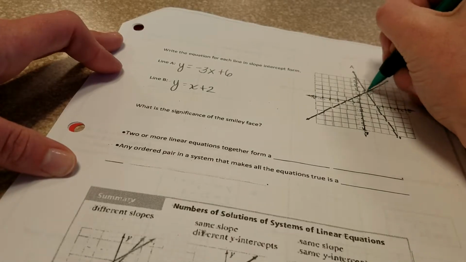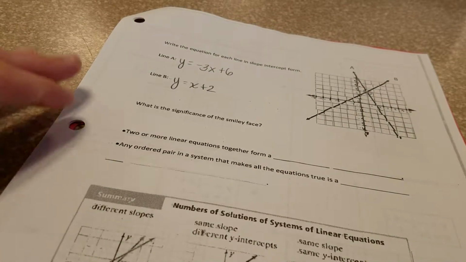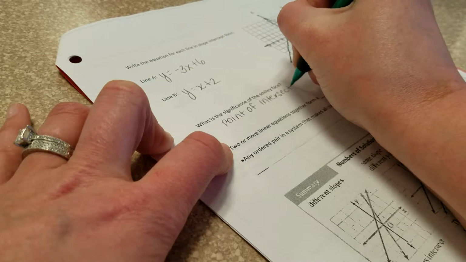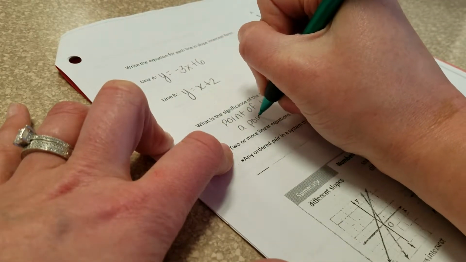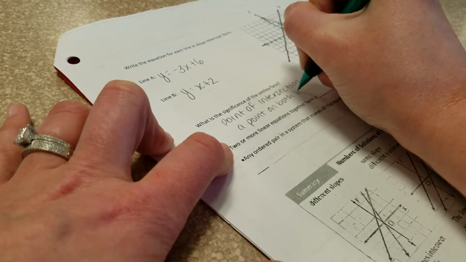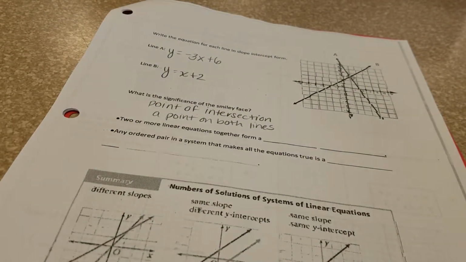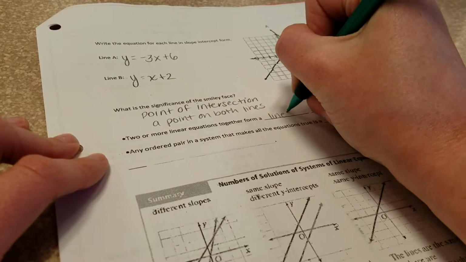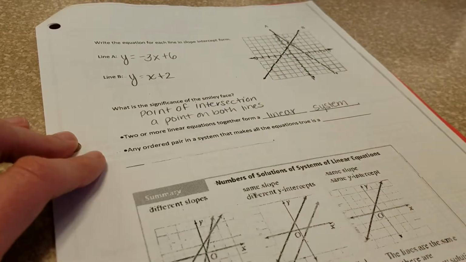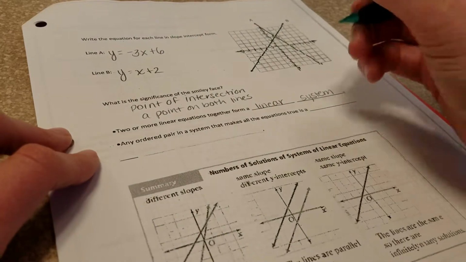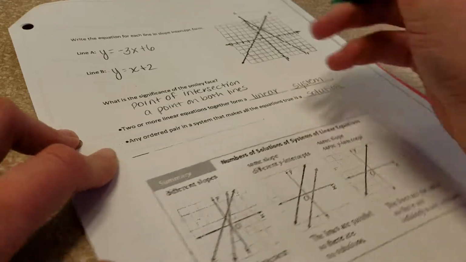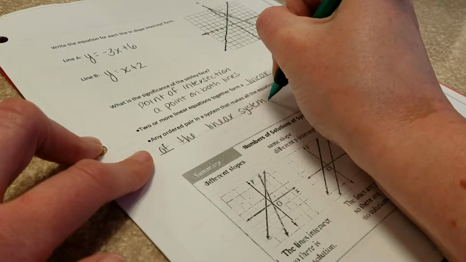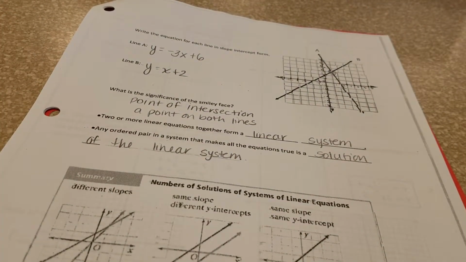The smiley face, which is right here, you can't really see it too well, is what we're going to call our point of intersection. It also happens to be a point on both lines. So if we were to plug in the x and y values from that coordinate, we would have true statements in both of our equations. Together, these two linear equations form a linear system. Any ordered pair that makes all the equations true is a solution of the linear system. So that point makes both of our equations true, so it's a solution of our system.